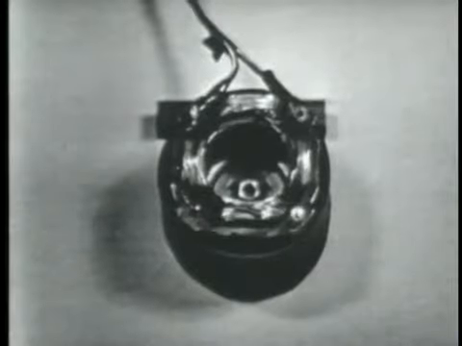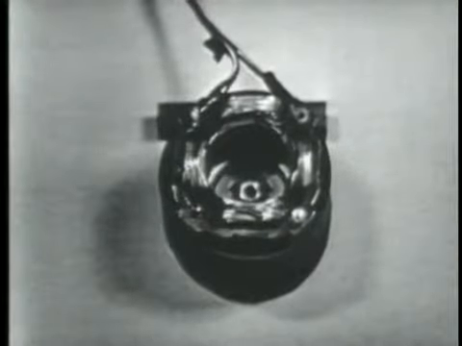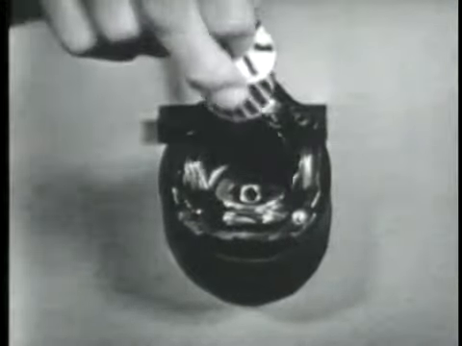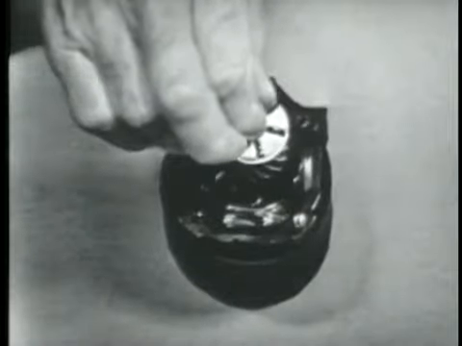I'll start over. Okay. These field windings have AC applied to them in the proper phase relationship. They are producing a rotating magnetic field, which is easily proved when this chunk of iron is dropped into the field.